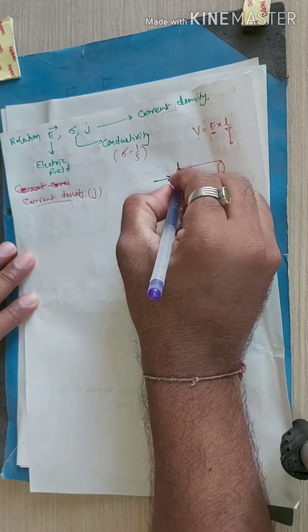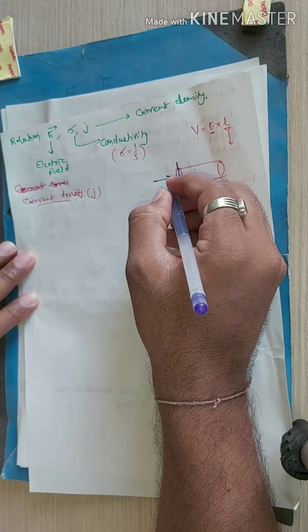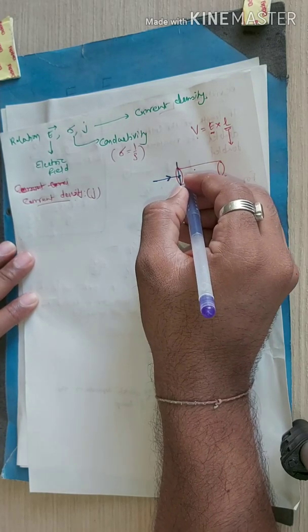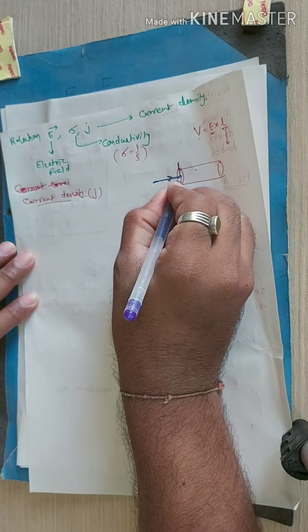Suppose the electric current is passing through this point. The electric current passing through a point perpendicular to the cross-sectional area is known as the current density.